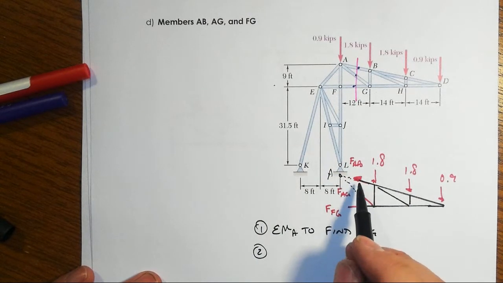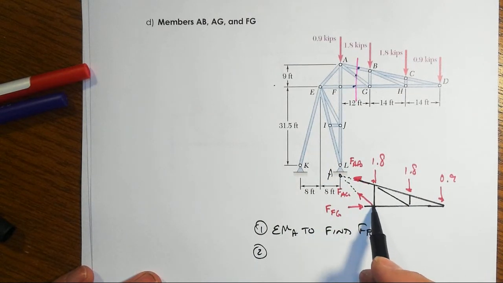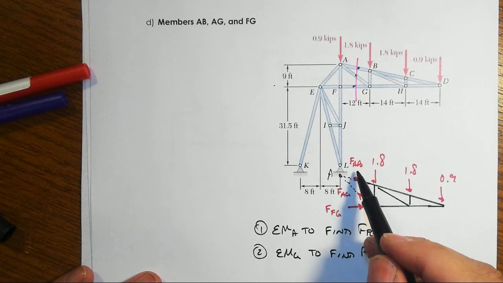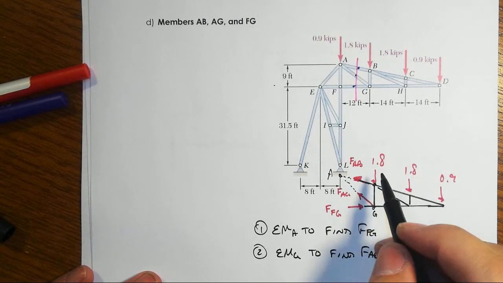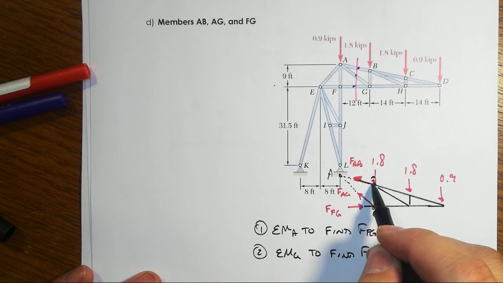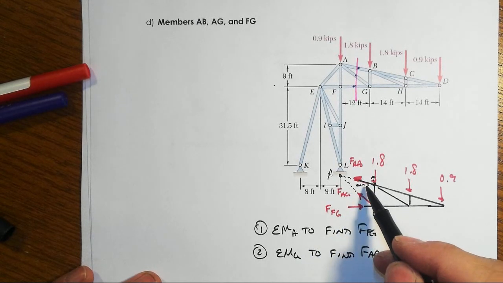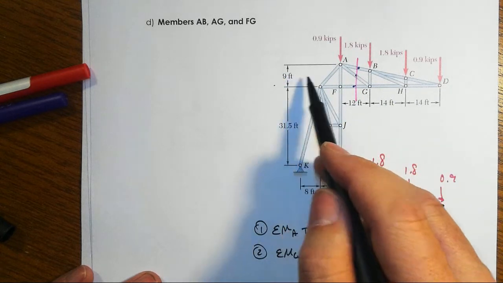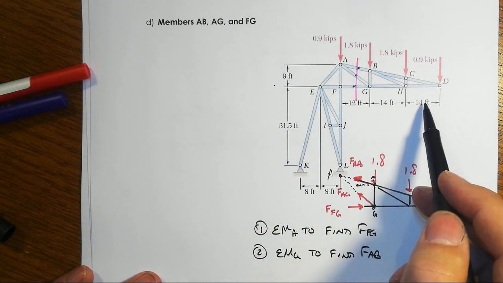To find AB, then we could sum moments about point G. And what I would do is I would slide AB right to this point B, break it into X and Y components, and then I only have to deal with this perpendicular distance that looks to be 1/3. Well, I don't know, we got to figure it out. 14, 14, 12.